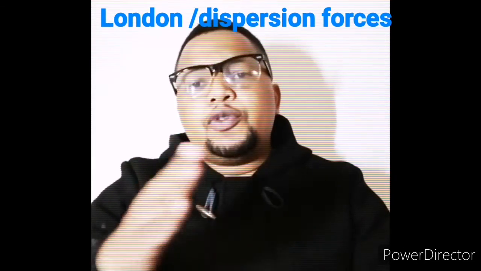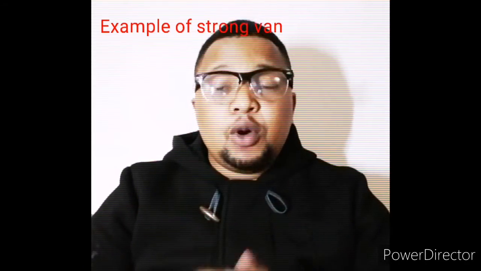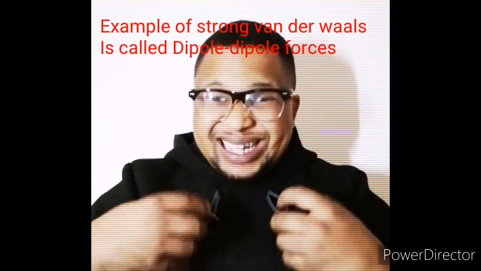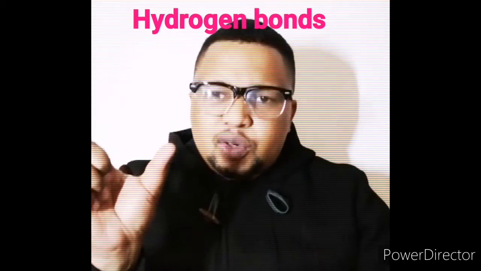And then as you move to strong van der Waals forces, you then realize that we have dipole-dipole. Now remember the condition for dipole-dipole. We must have substances that are originally permanent dipoles, meaning they have a positive and a negative side around a particular structure. And then we also have the hydrogen bonds as a result of the hydroxide or the hydroxyl group that is attached to this particular structure.